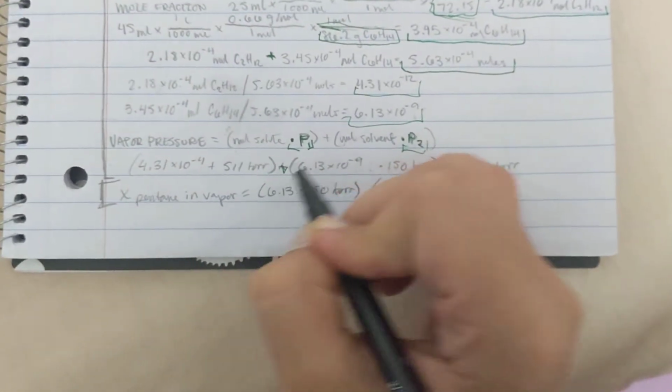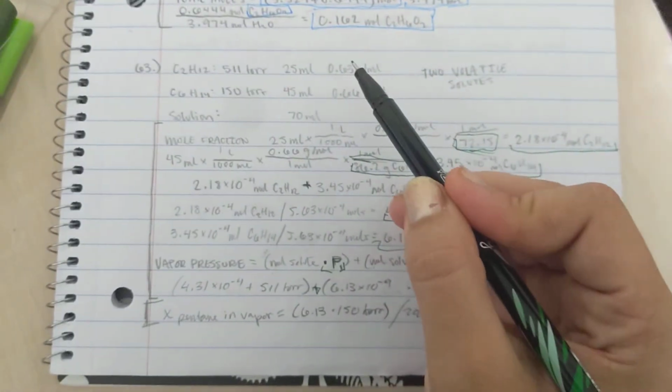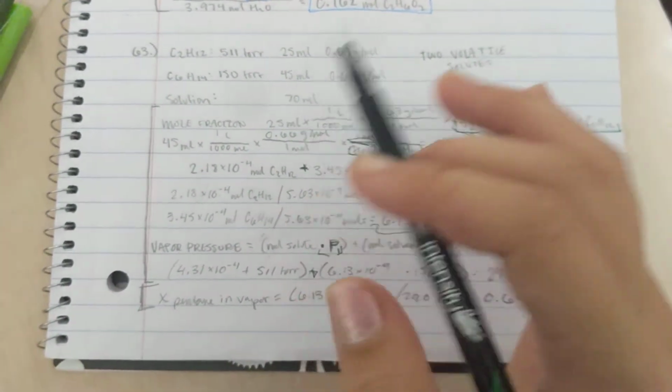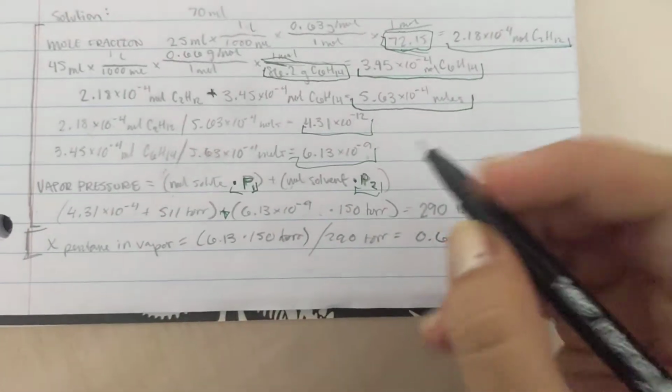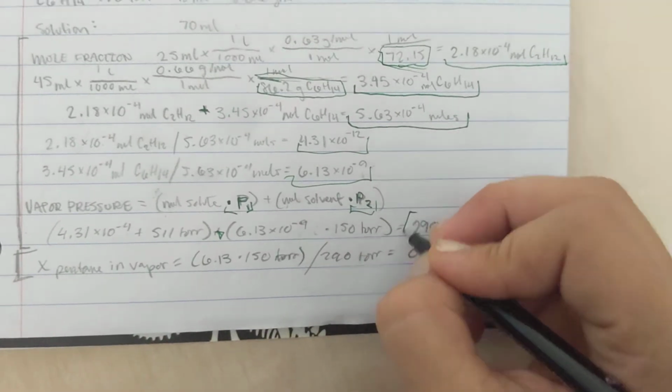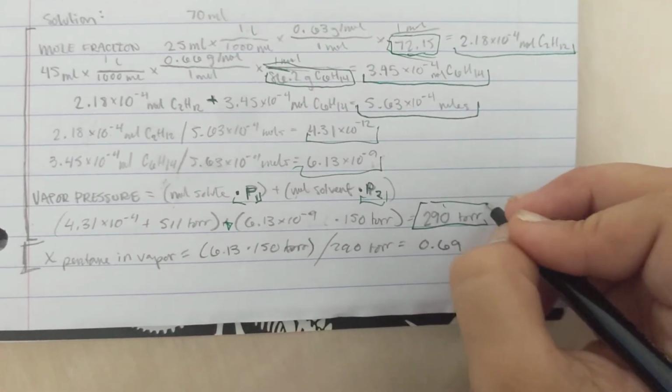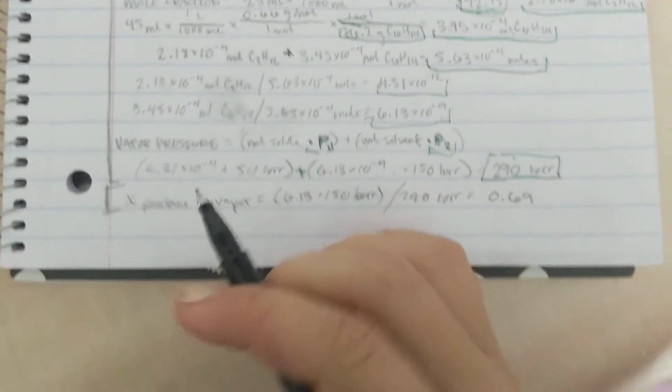You add them, and you're given pressures. They gave you pressures here. You plug them down here, and that ends up as 290 torr. Ta-da! They give them to you in torr, you end up in torr. And so that's A. A is solved.